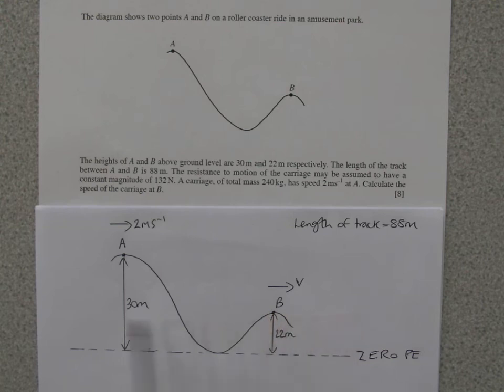Work it out at B, and there may be a little bit less work to do than if you put the zero potential energy here. But you have to think what works best for you. To keep it simple, I put zero potential energy here on the ground. And we're told it leaves A with speed 2 meters per second, and we need to work out the speed it is when it gets to B.